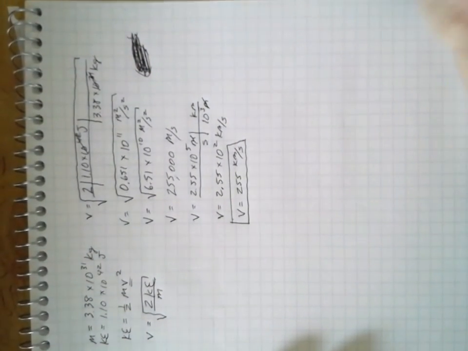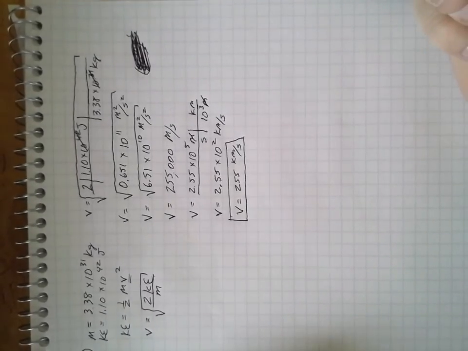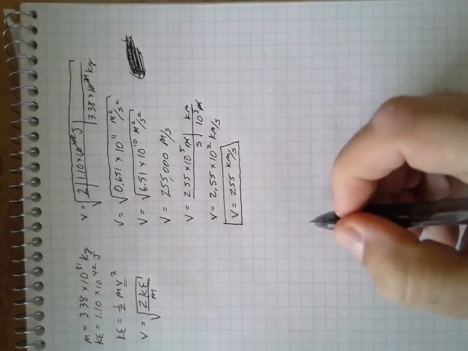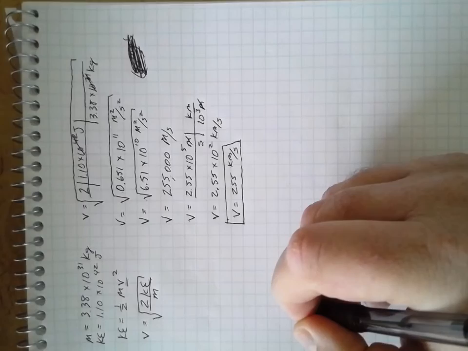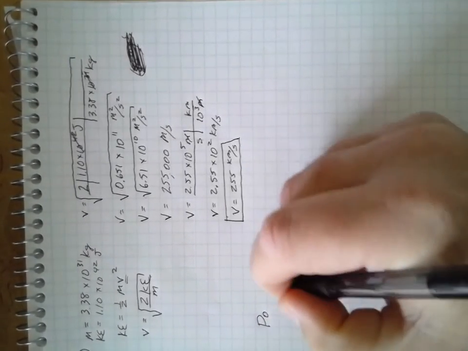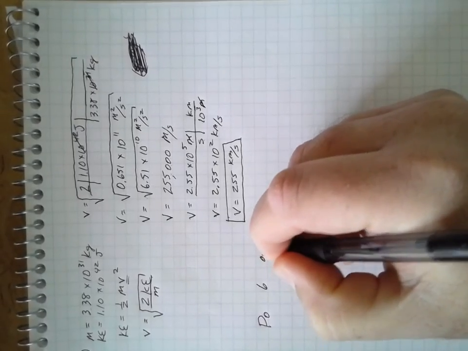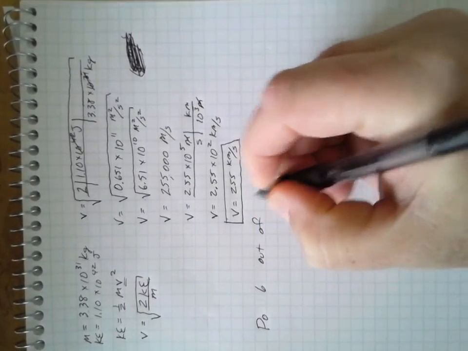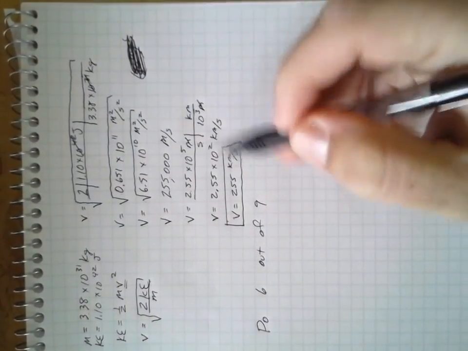In this particular problem set, we have 9 problems. I want you to do 6 out of 9. Once again, this one doesn't count, so it's really 6 out of 8.